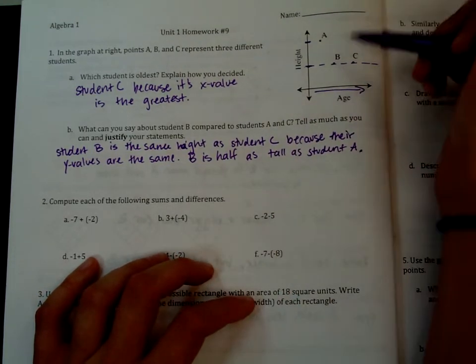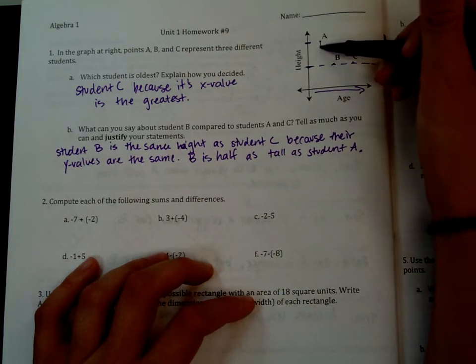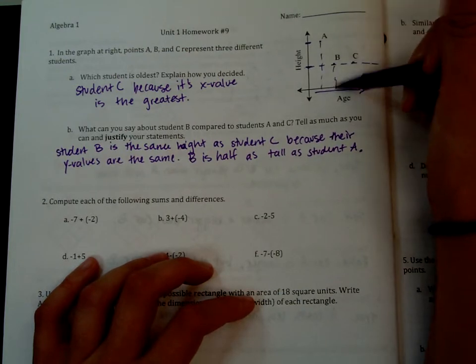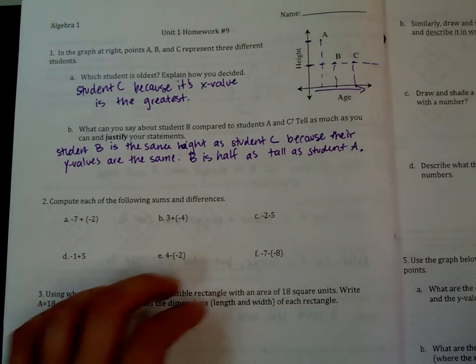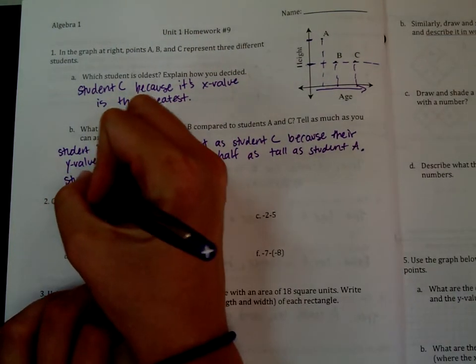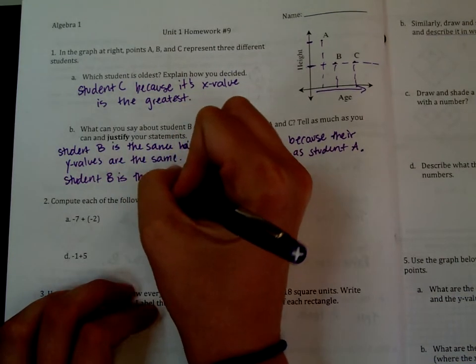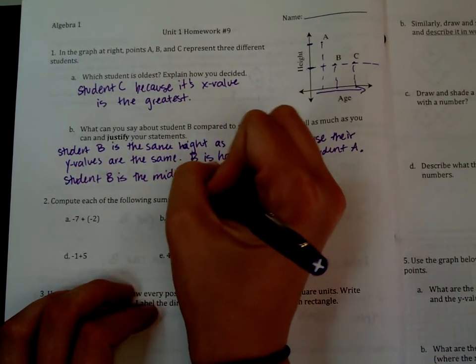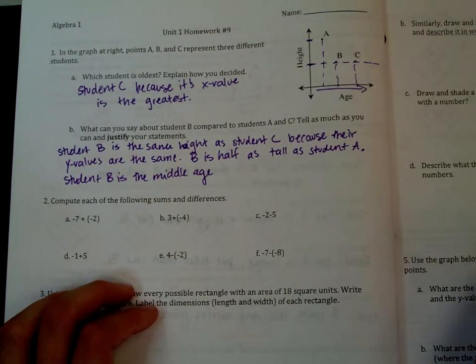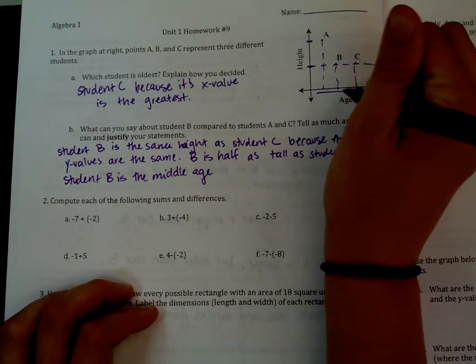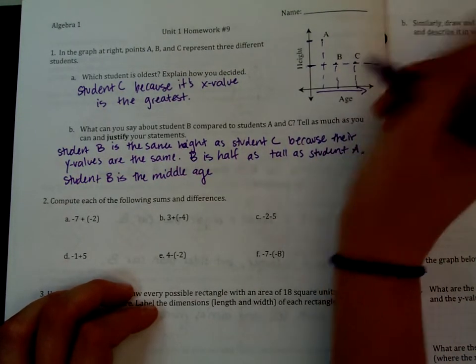And we also know that student B, let's see, for age, student B is the middle age. Because its x value is in between A and C.